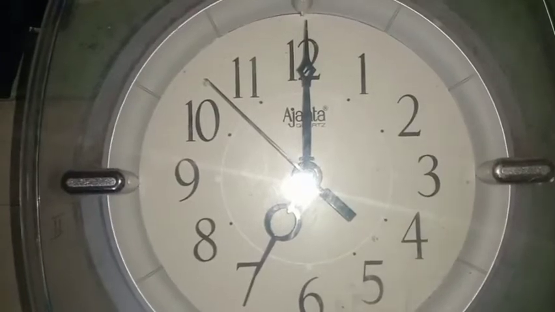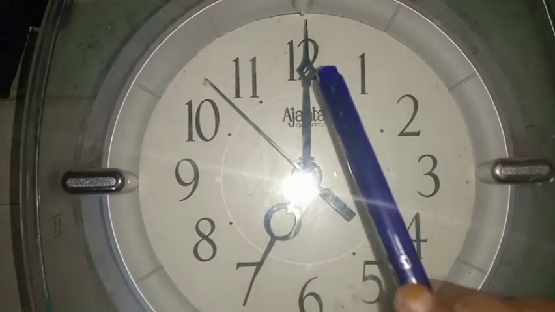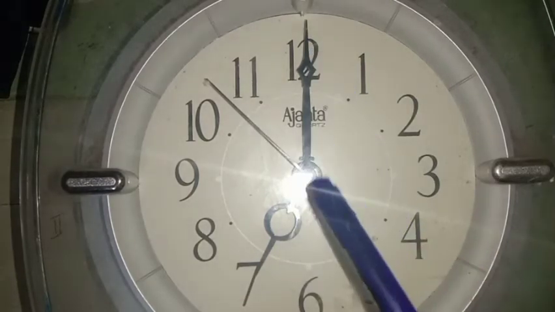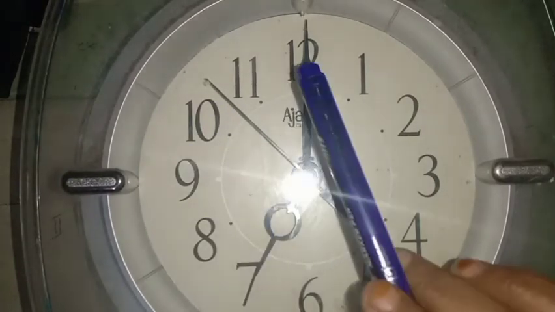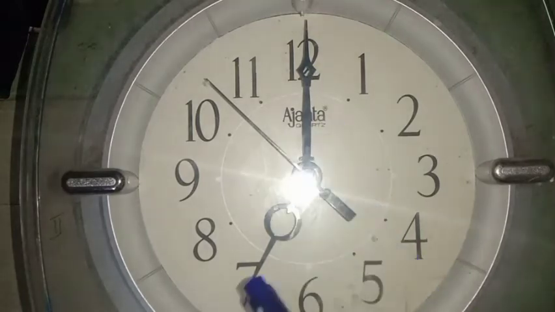Here you see one clock. On the clock, how many hands are there? There are three hands. Here you see one small hand. This is the hour hand, this is the minute hand, and this is the second hand. The hour hand is at 7 and the minute hand is at 12. So the time is 7 o'clock.